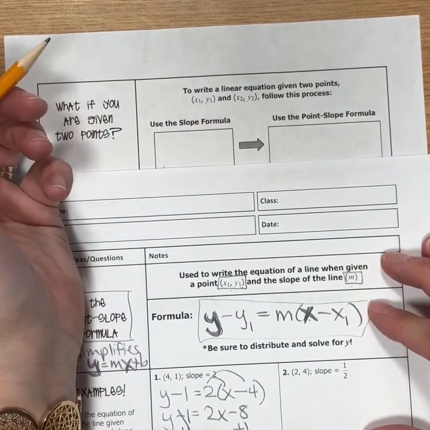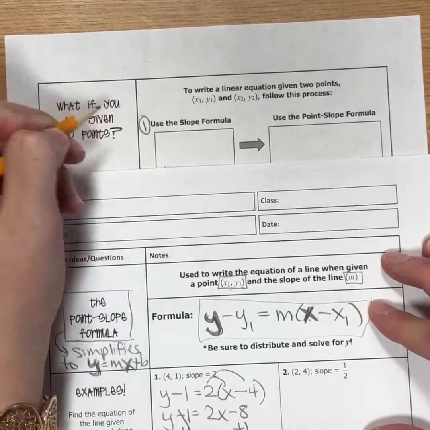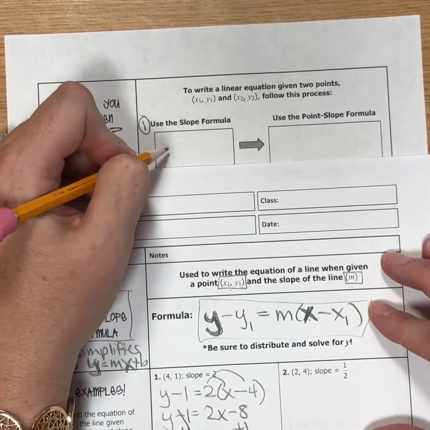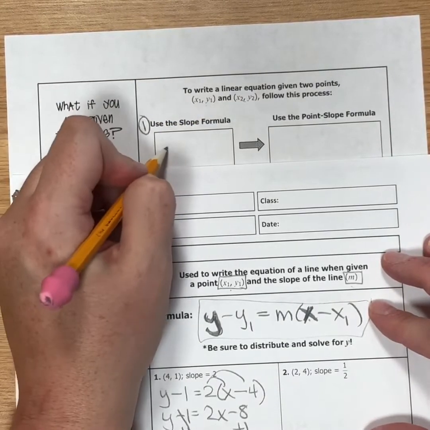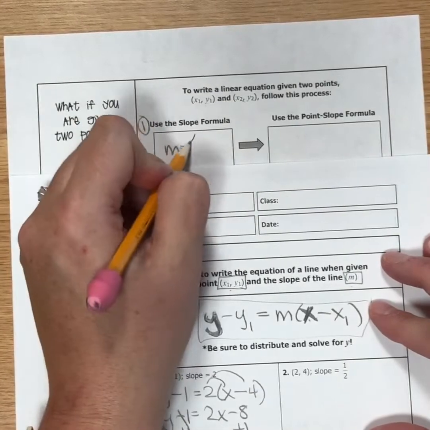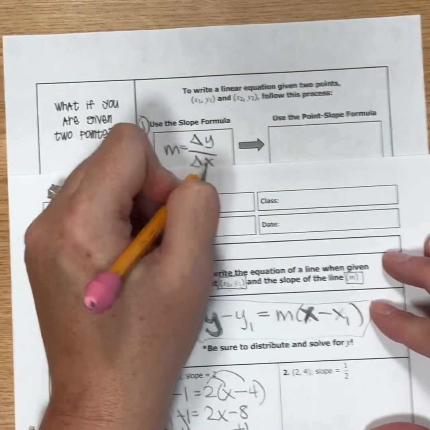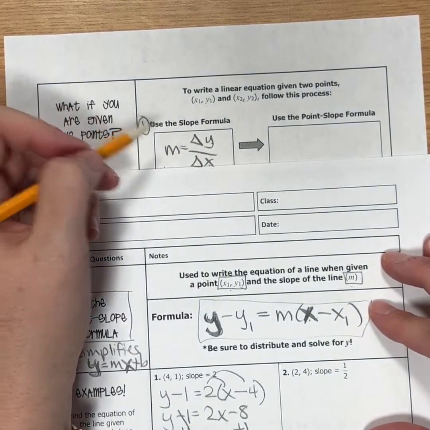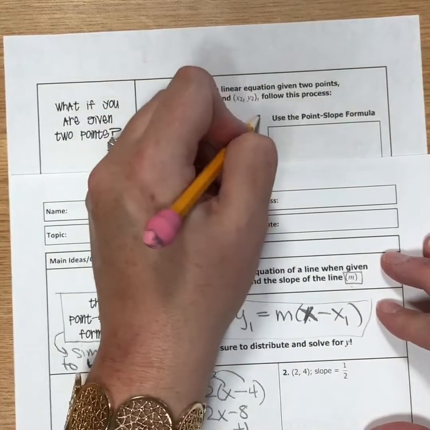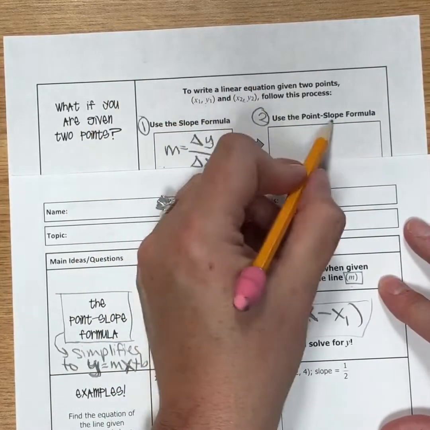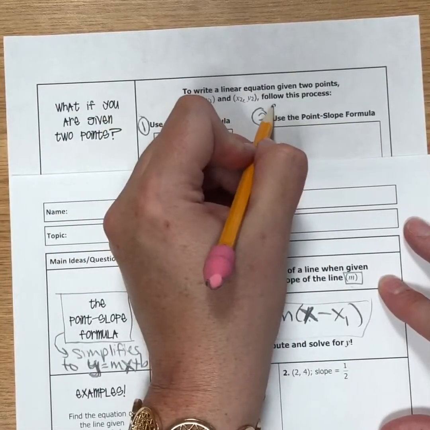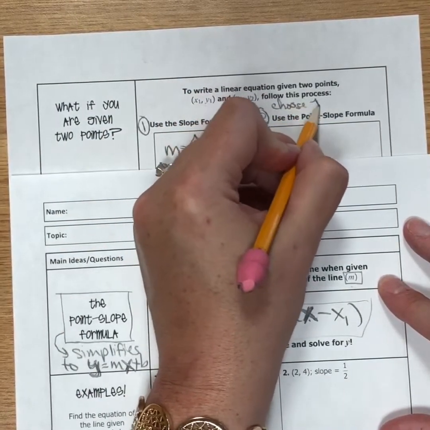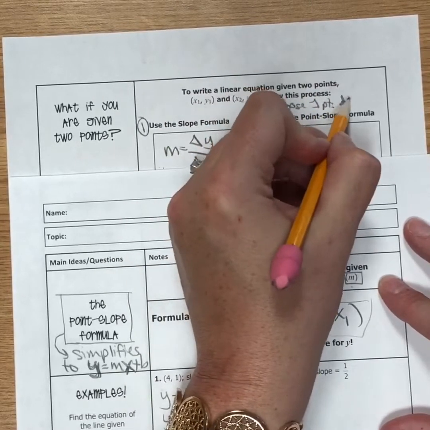Well, guess what? Basically, step 1, we have to use the slope formula. Remember, we could use 2 points, and basically we could find the slope by finding delta y over delta x, which basically means subtract the y's over subtract the x's in the same order. Then step 2, when you use the point slope formula, basically just choose 1 point and your m.